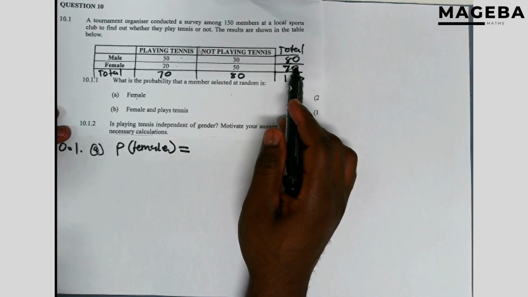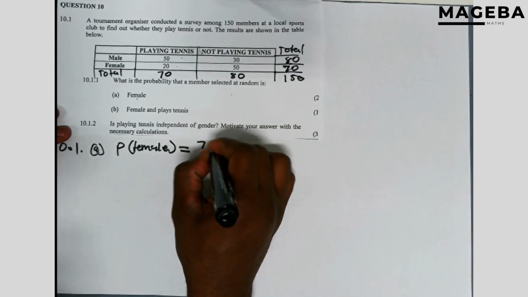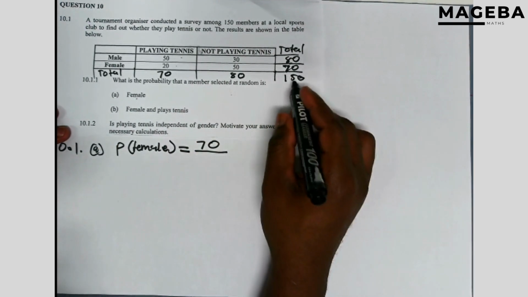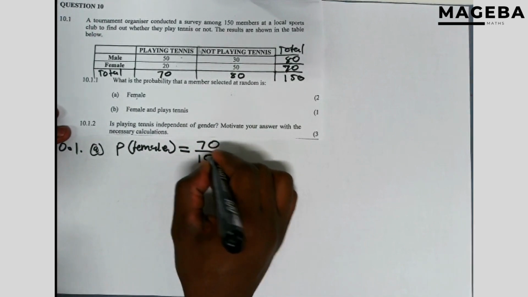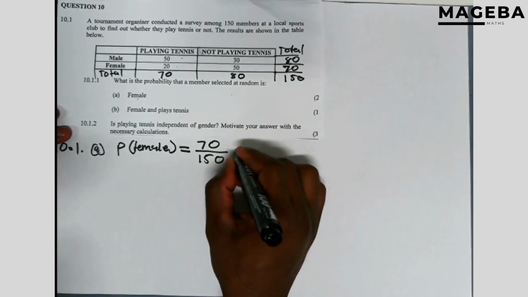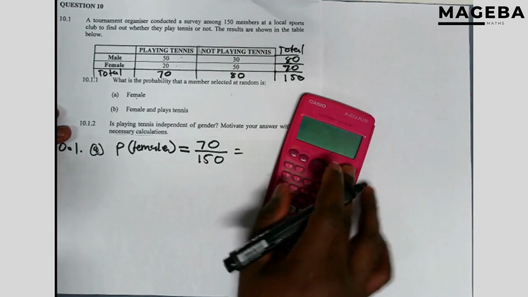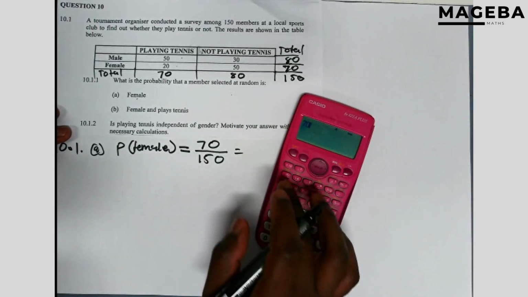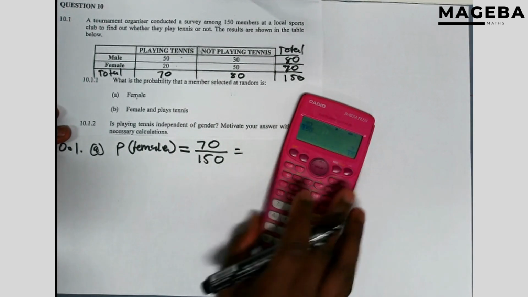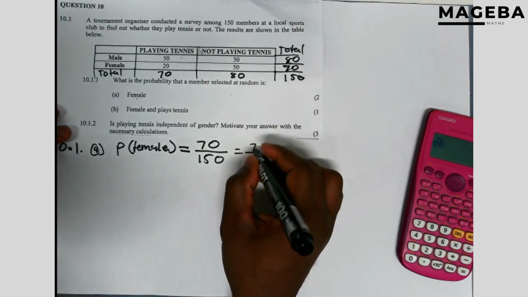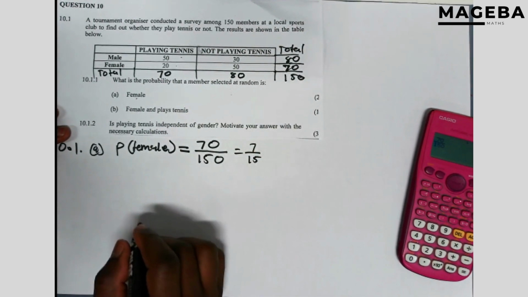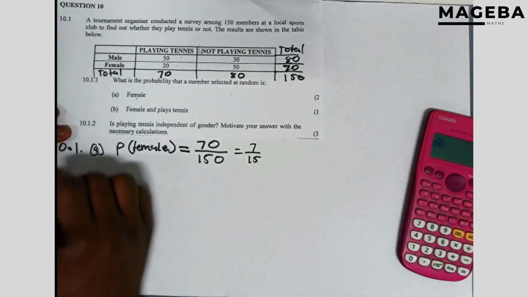How many females are there? There are 70 of them, all over the total of 150, since we are looking for a probability. Simplifying 70 over 150, it's 7 over 15. Hope you understand that one.